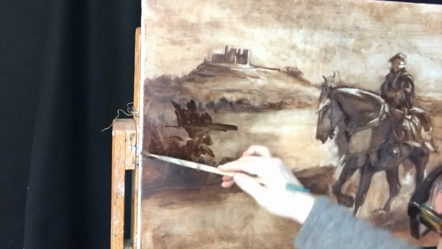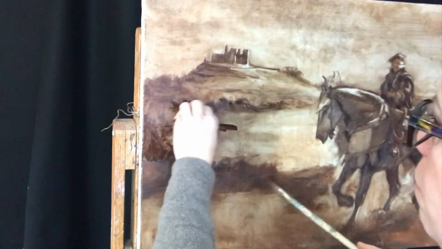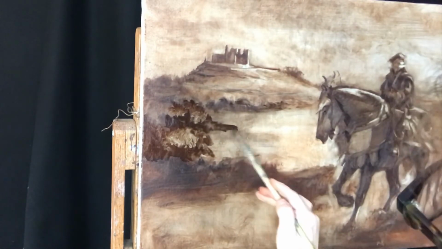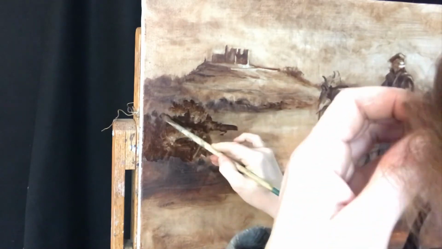In this final pass, as I'm coming around and pushing some of these values a little bit more, I'm just making sure that everything reads as dark and as strong as I meant it to be in my initial thumbnail sketch.